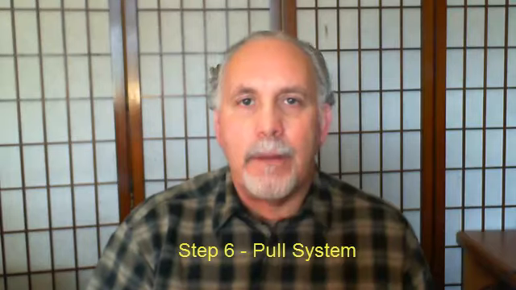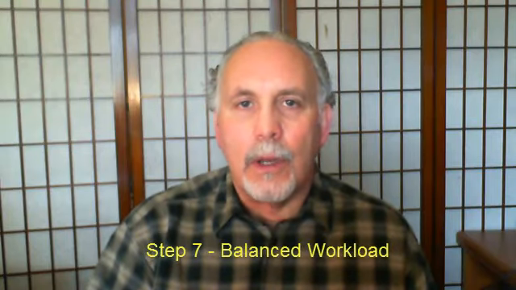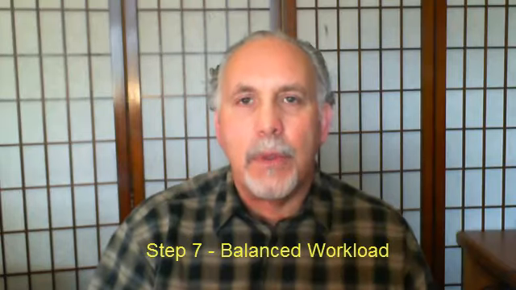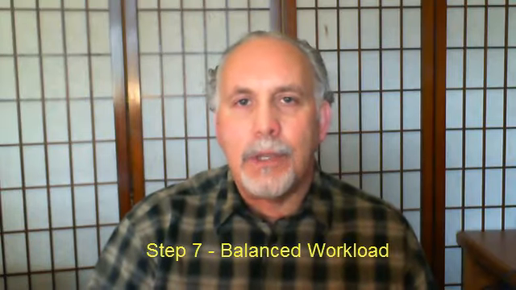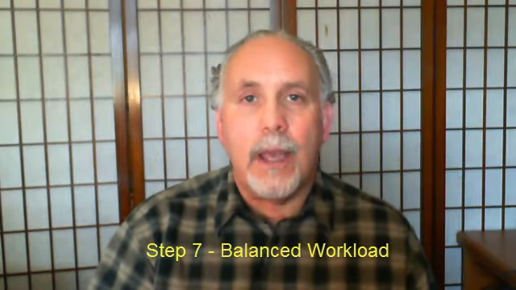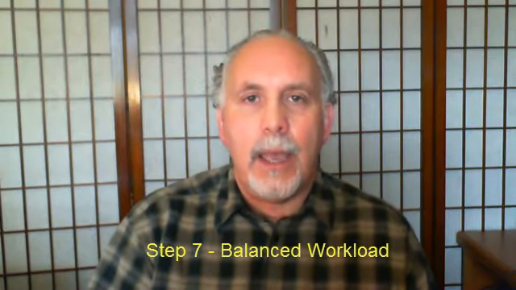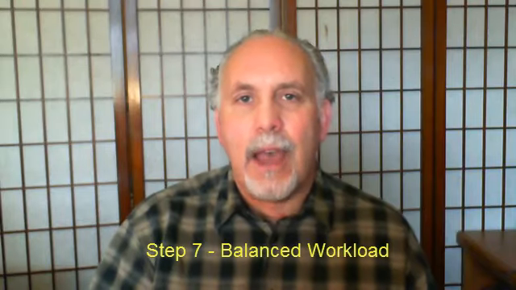Step six is to implement a pull system, because once we've started to move away from batching, we can start to implement a better, more visual control using Kanban, etc. Step seven is then to look at balancing the workload. And when I talk about workload, I'm talking about two things: work scheduling, which is how we put work into the production process, and also work content, which is what each of the operators will have to do to perform their job. We need to balance both of those out to smooth out any irregularities.